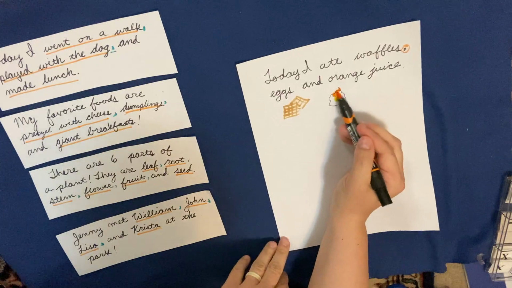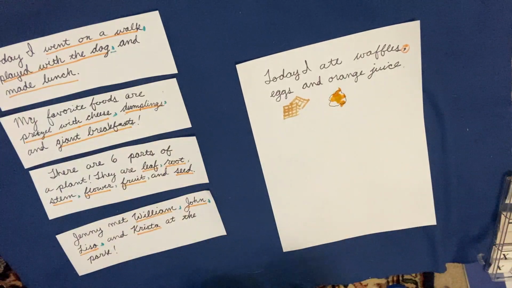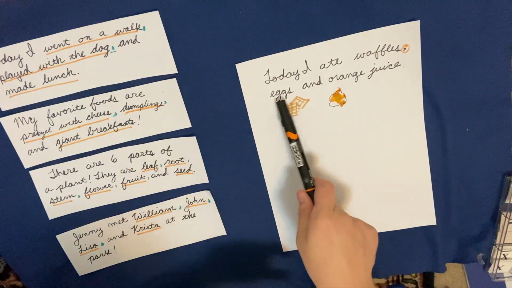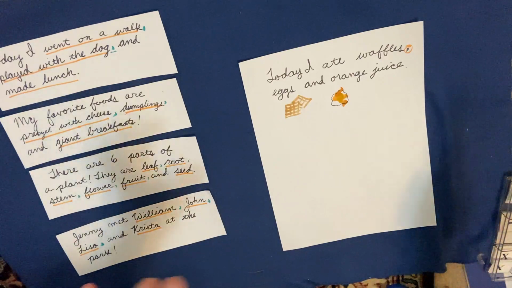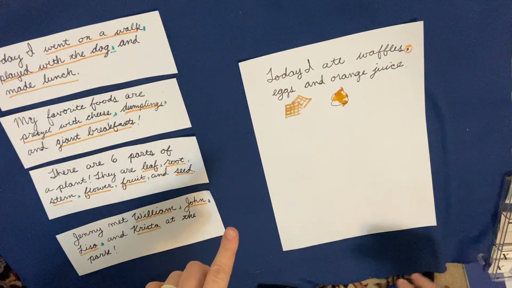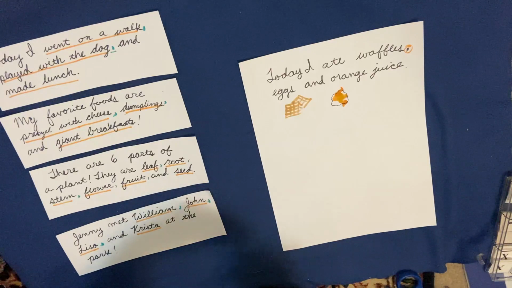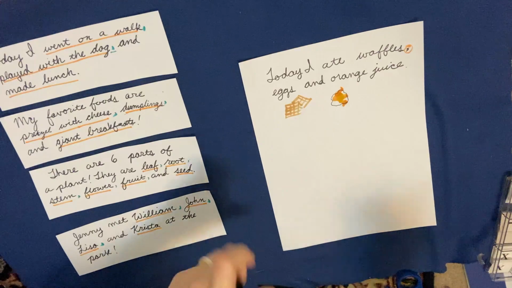I put my orange juice and my eggs together because it says eggs and orange juice. That's gross, friends. I mean, maybe somebody likes to mix orange juice in with their eggs. There's no judgment there. You do you.